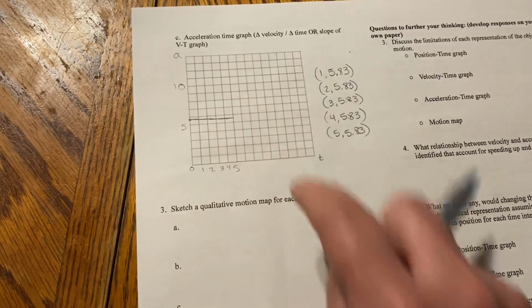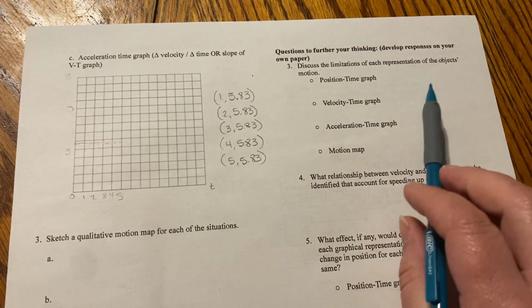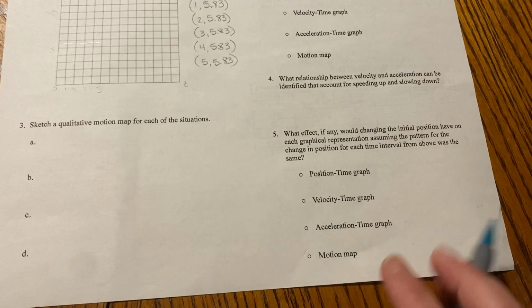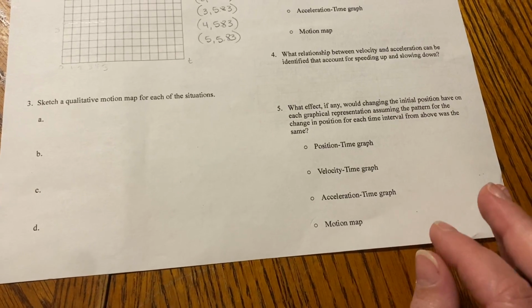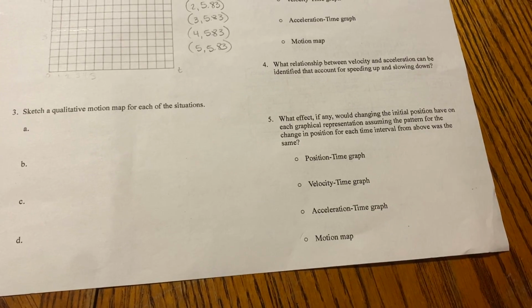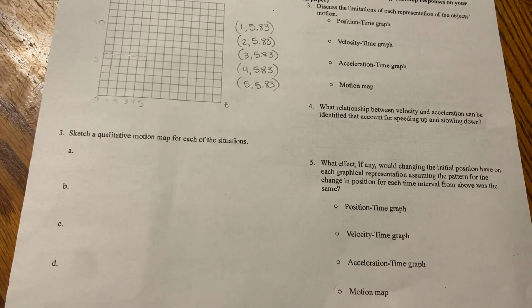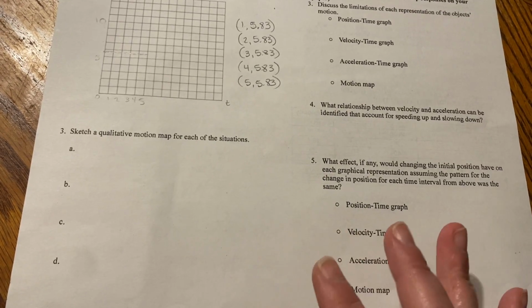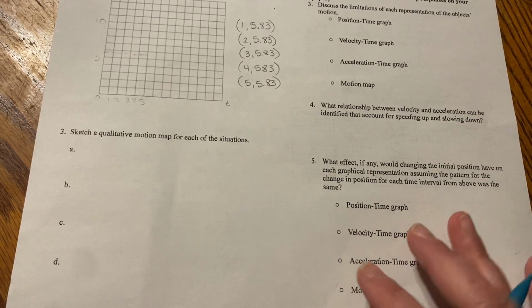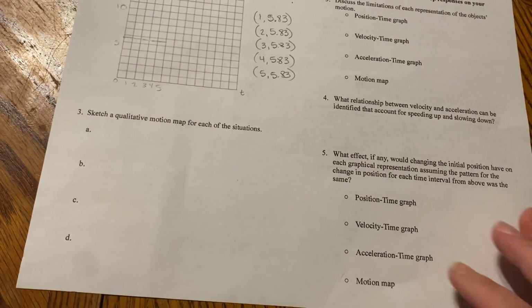When you're finished with that, it's going to ask you to do a motion map. Then it's going to ask what are the limitations of the graphs, and a couple other questions asking about what-ifs. So if you don't get this completed, we can have more time tomorrow, but I know it's a lot. See what you can get through. If you need more time to finish up the acceleration graph, that's fine.